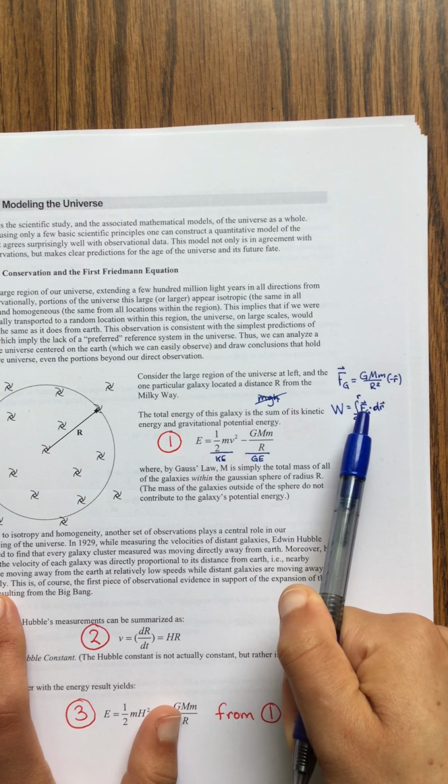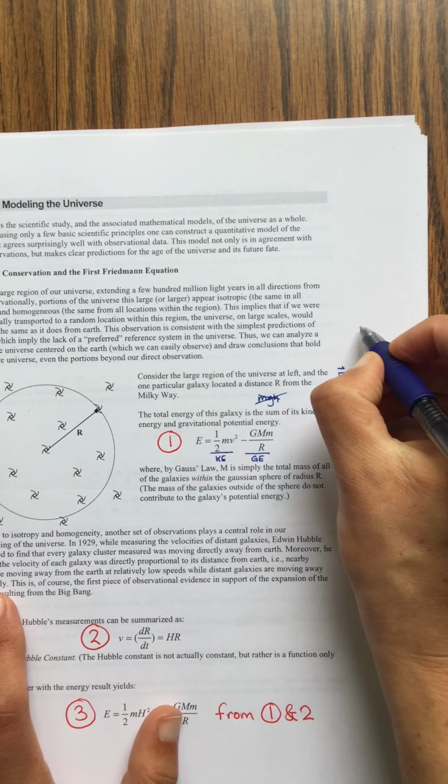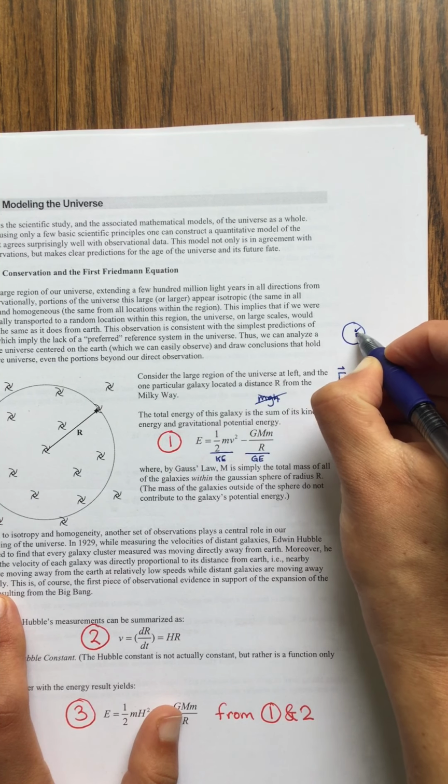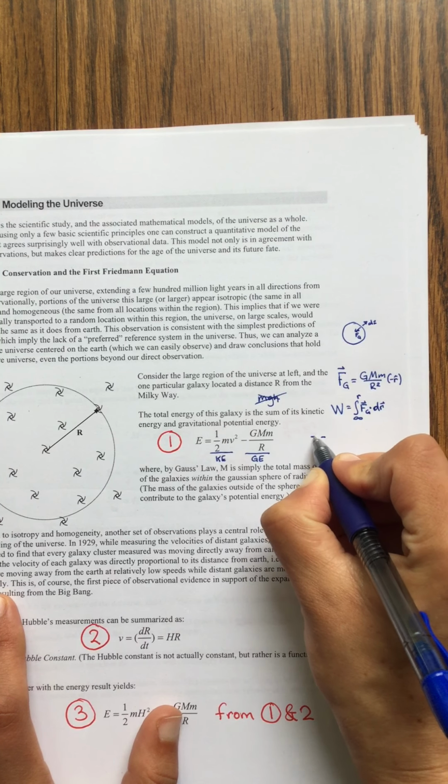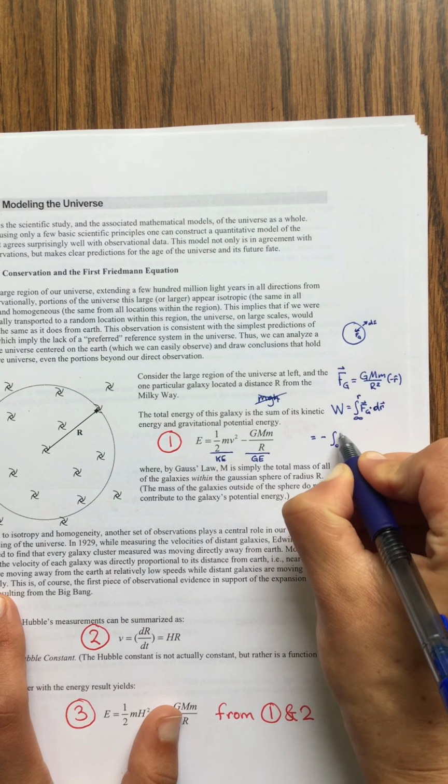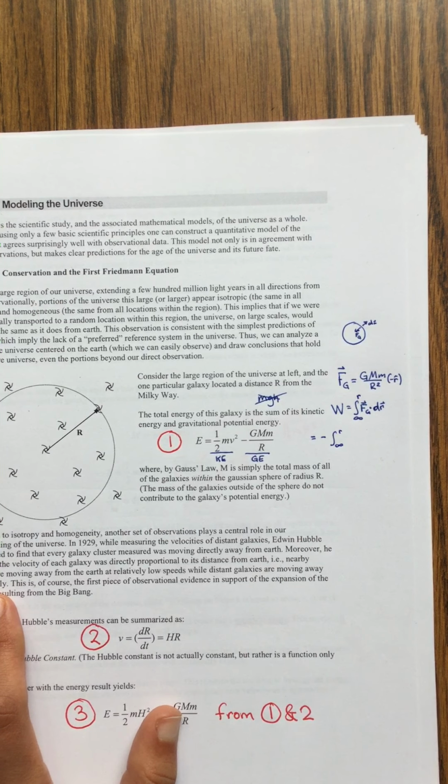When I do the dot product, the force of gravity is pointing inward, but the vector dr is pointing in the positive direction for r, so I get a negative sign from doing the dot product. And this is similar to when we calculated the electric potential back in Physics 261.